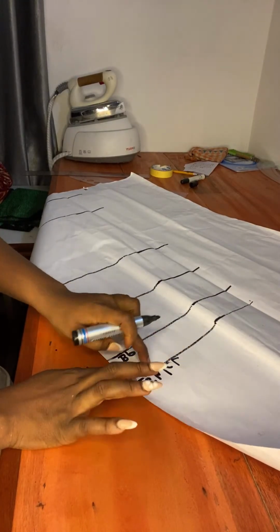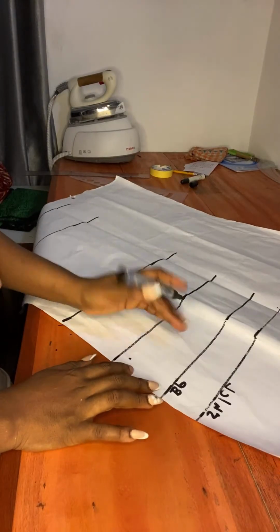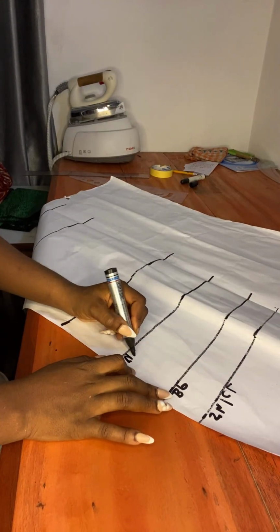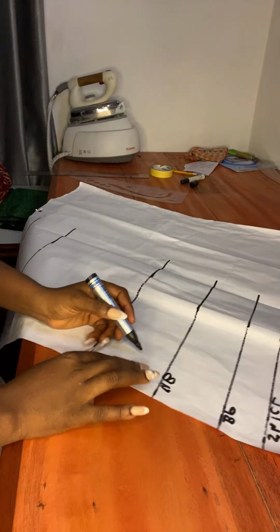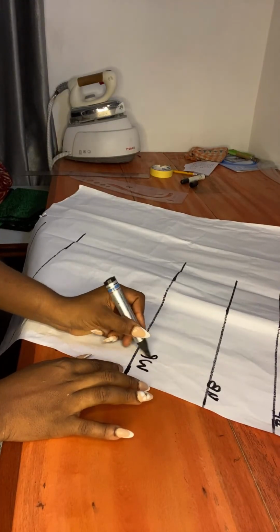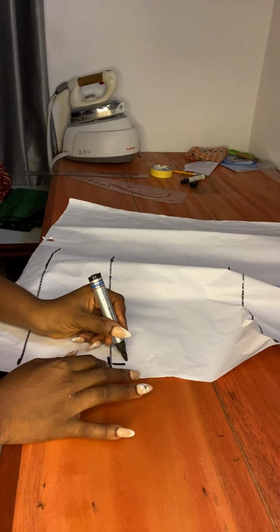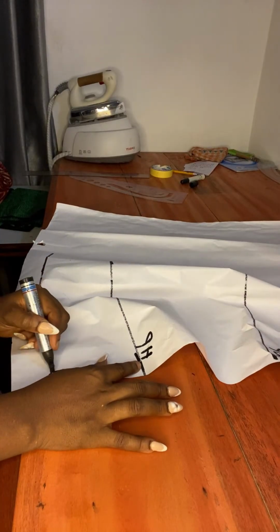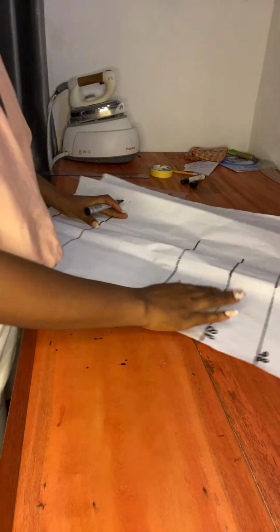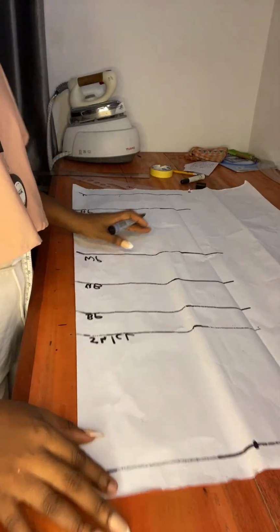This is shoulder brought down or chest line. My bust point, this is my under bust point. This is the waist point. This is the hip point. Okay, and then the length and the other remaining allowance would be for my hemming allowance.